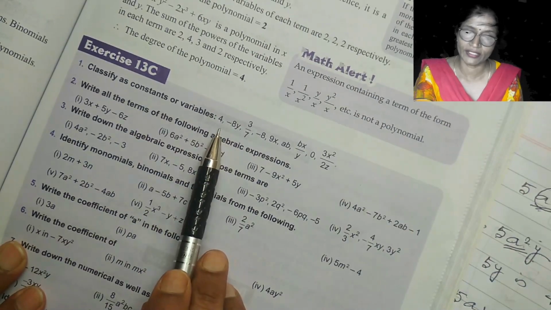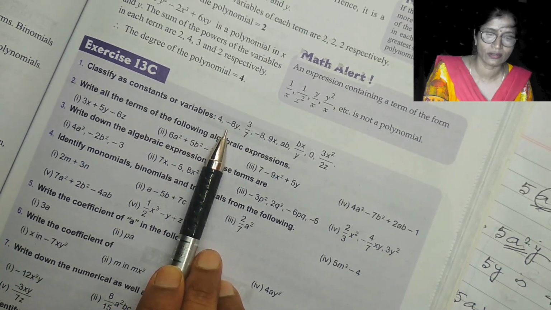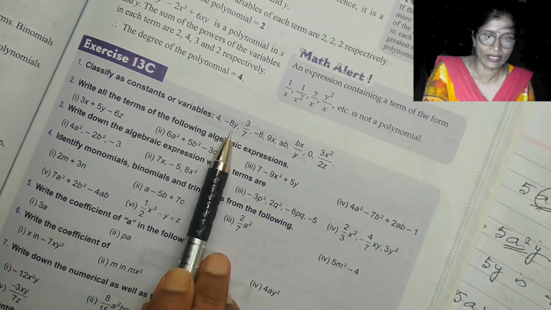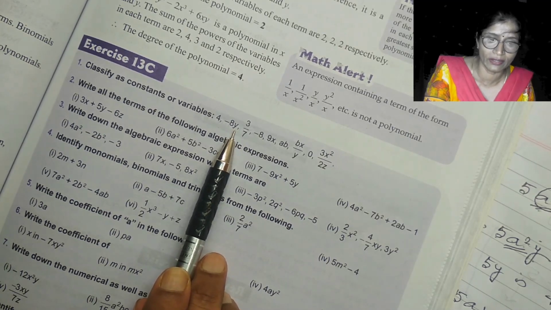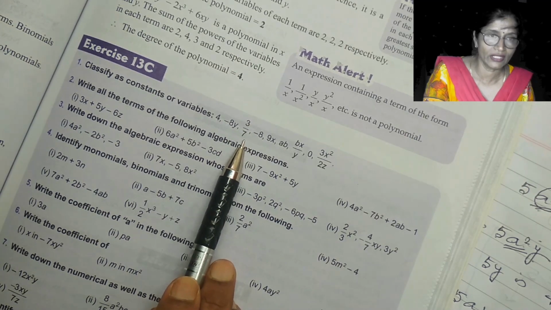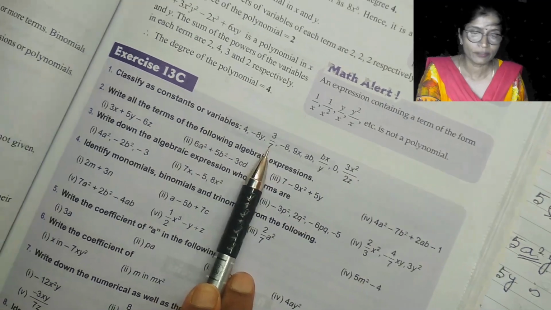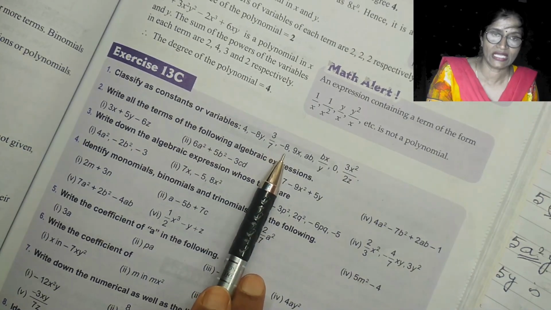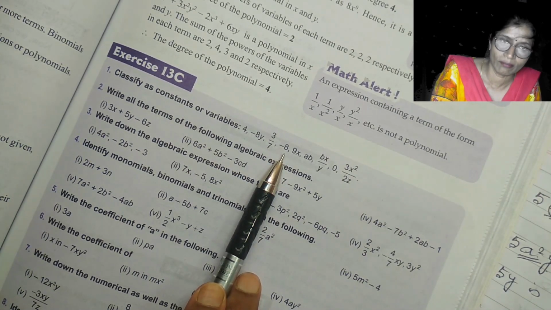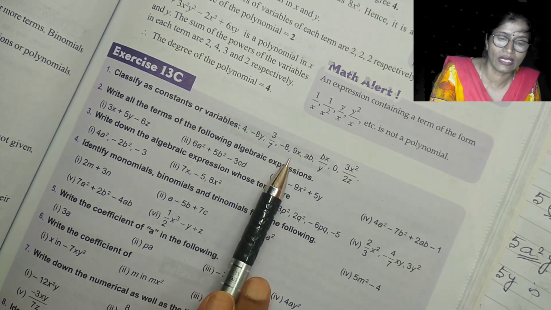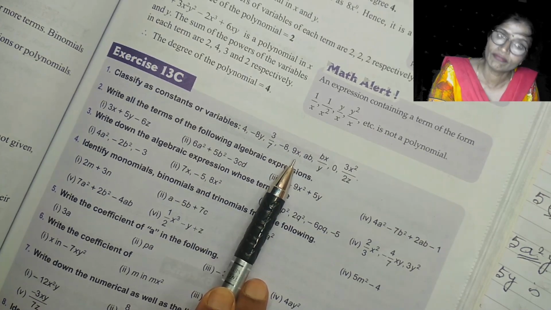4 is a pure number, so it is a constant. Minus 8y, since y is there, it is a variable. 3 by 7, again this is a constant because it is a pure number. Minus 8 is a pure number, so it is a constant. 9x is a variable.